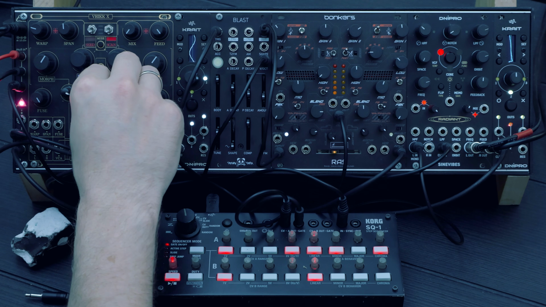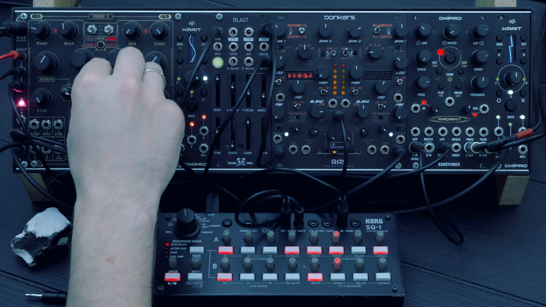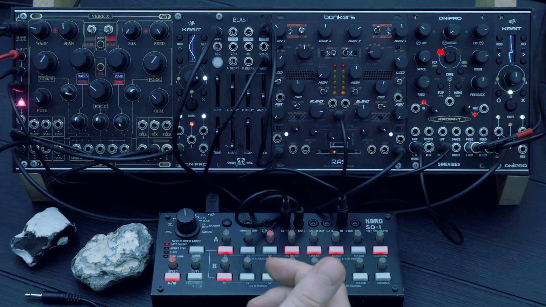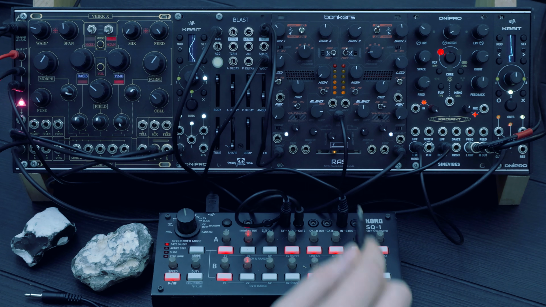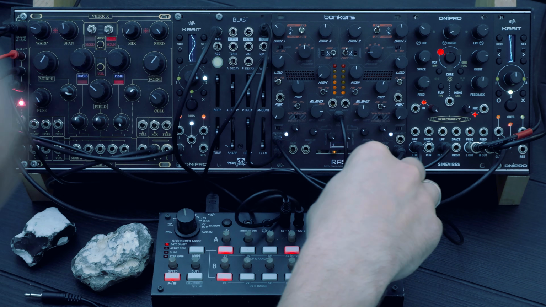Next, let's open up the filter on the Vhikk X. At the moment, you're hearing a simple static waveform, nothing special. To bring it to life, I'll use a sidechain style effect. I'll take the envelope follower from Bonkers and use it to duck the waveform whenever the kick hits.